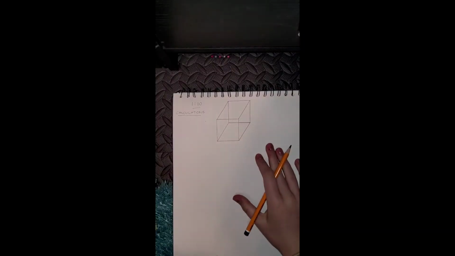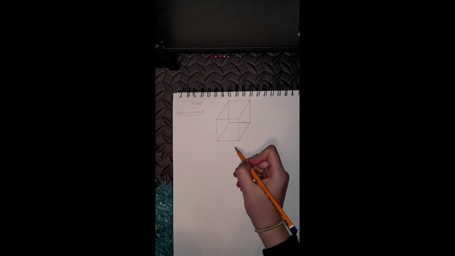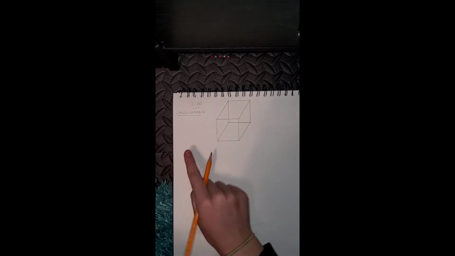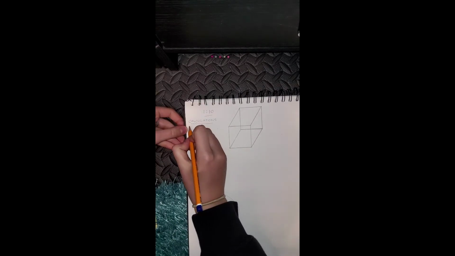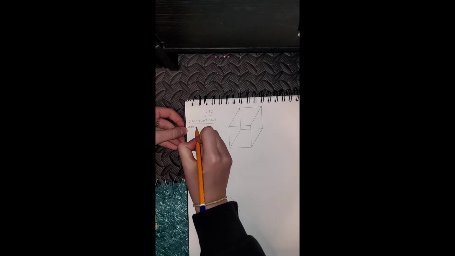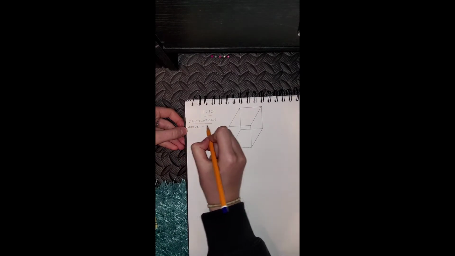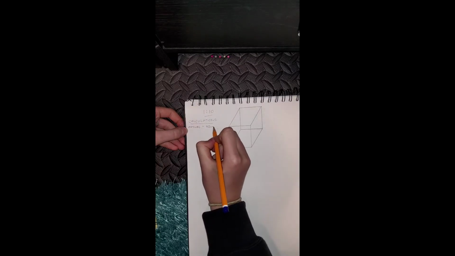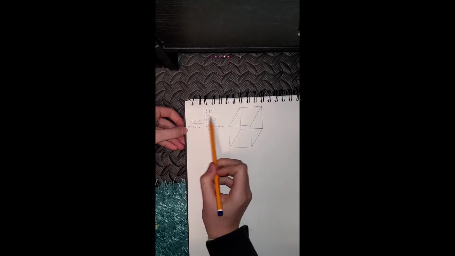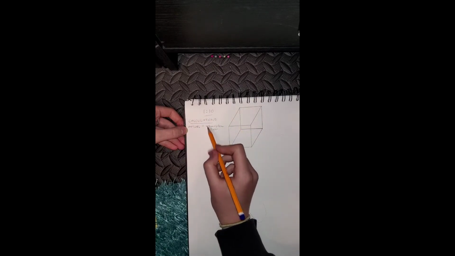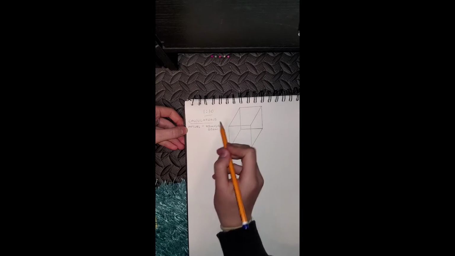So here is the basic skeleton, and I'm just going to go through the calculations that I used to get this. So basically the actual, so I'm just going to write actual here, is 40 centimetres times 40 centimetres times 40 centimetres, and because we're doing the 1 to 10 scale as I've written here, we've got to divide all of these measurements by 10.